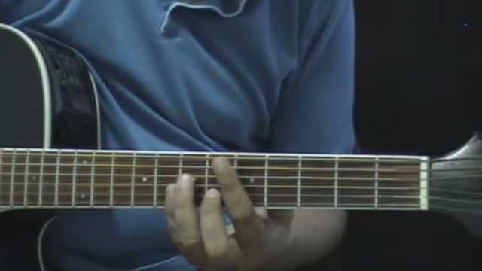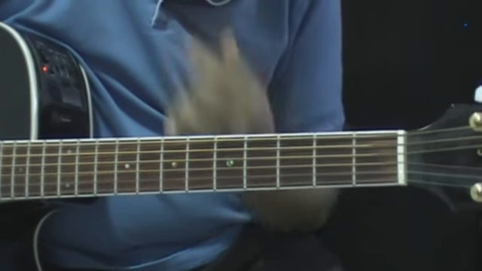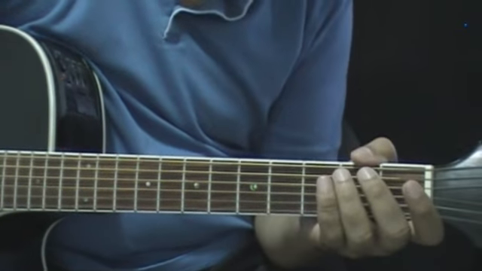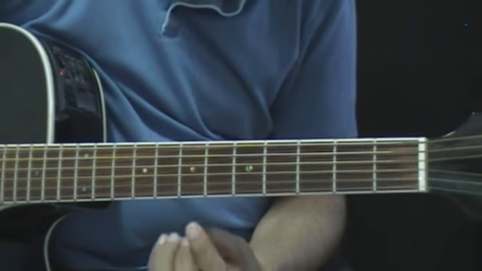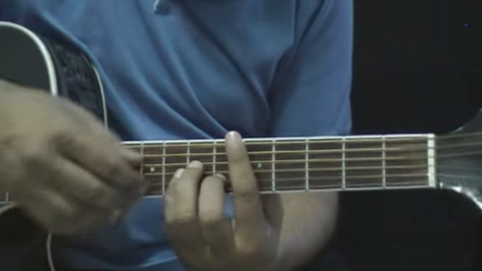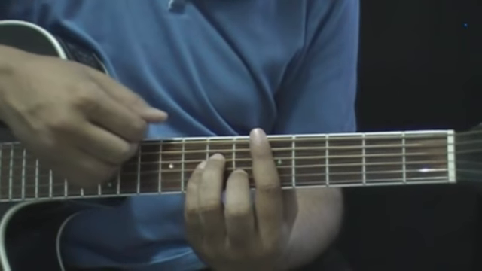So I hope you enjoyed that lesson as well. There's one interesting technique which you can try. It's called the hammer-on technique, which is going to add a lot more style to your rhythm. This is how it's going to sound, and I'll try and explain to you what it really means.